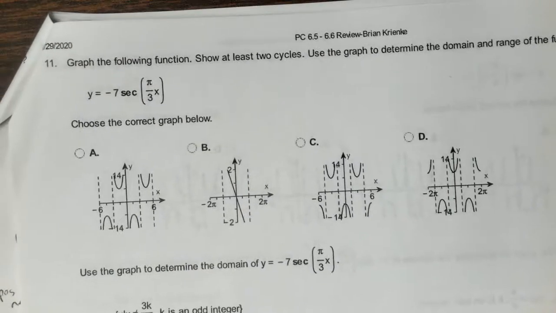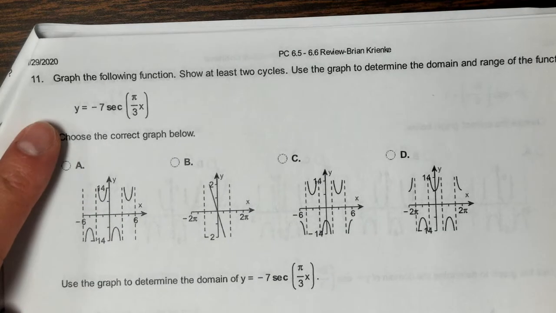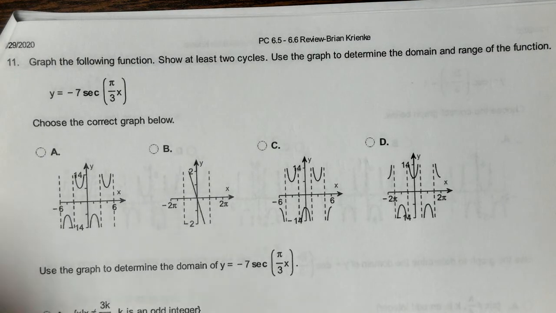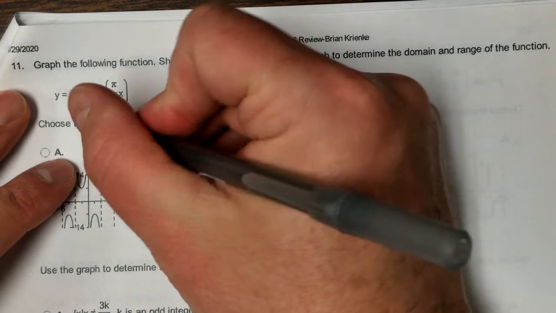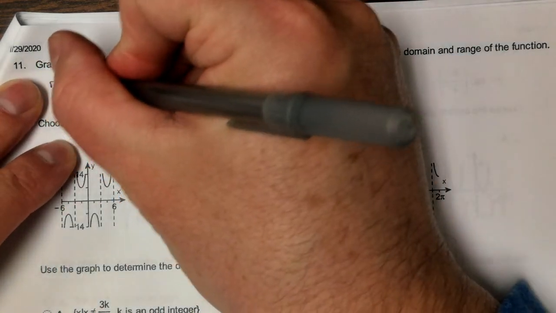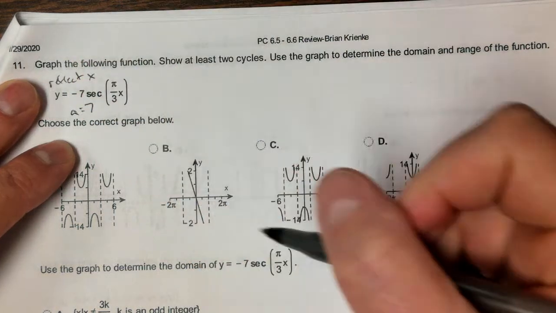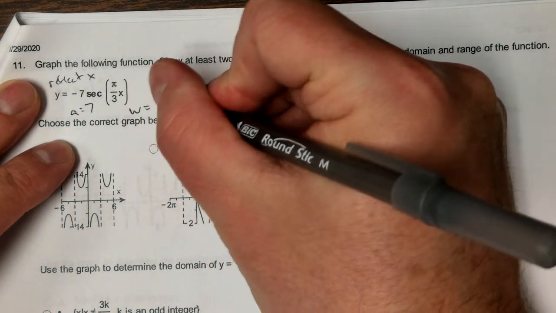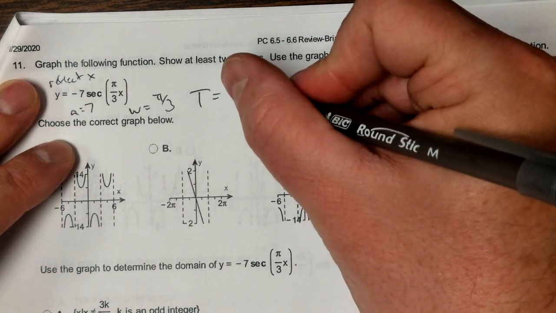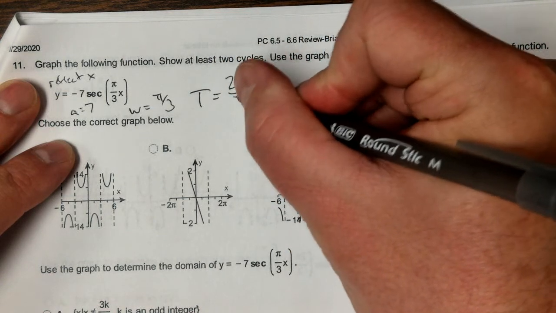Okay. Next we have number 11. Negative 7 secant pi thirds, and we want to graph it. So we know our amplitude's 7. We're reflecting over the x-axis. And we know our W is pi thirds, so our period would be 2 pi divided by pi thirds.